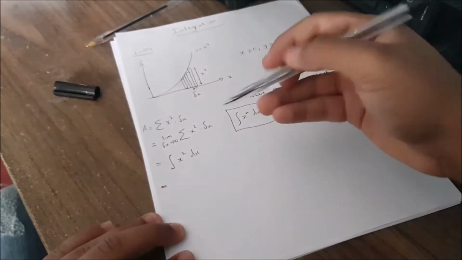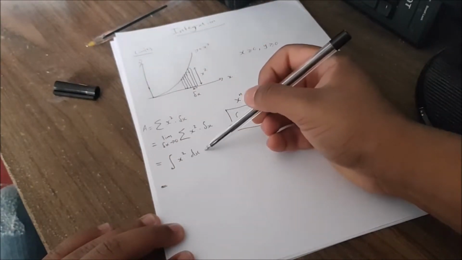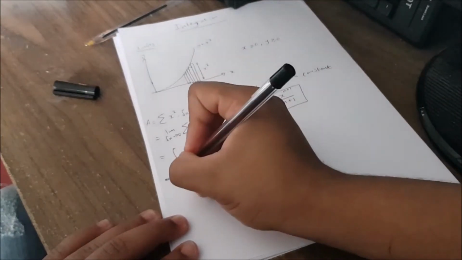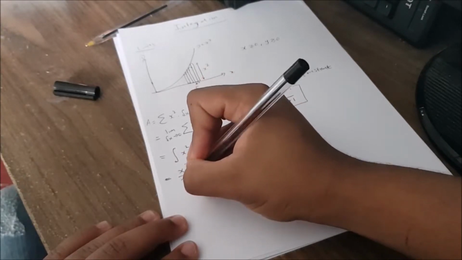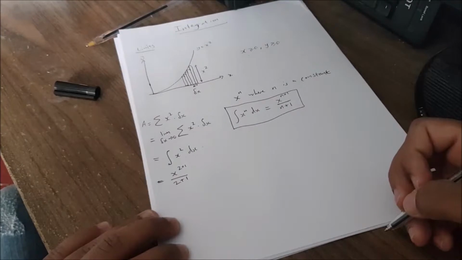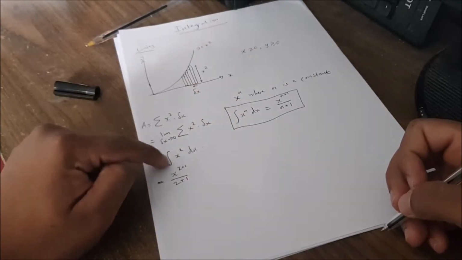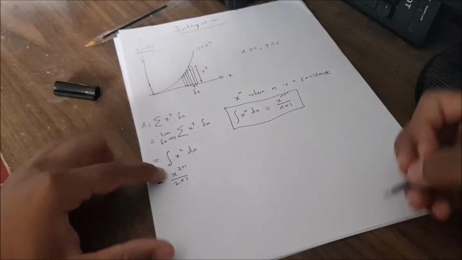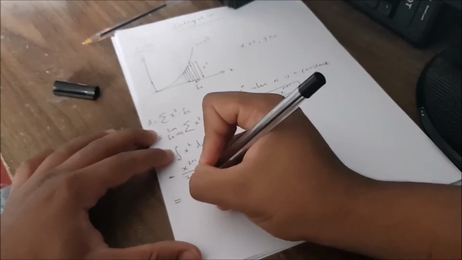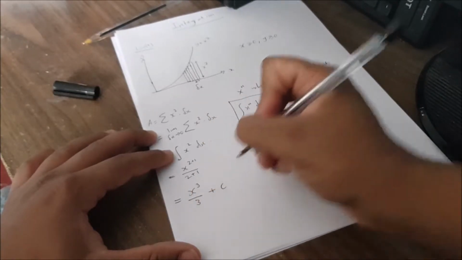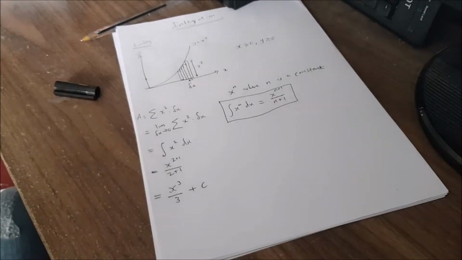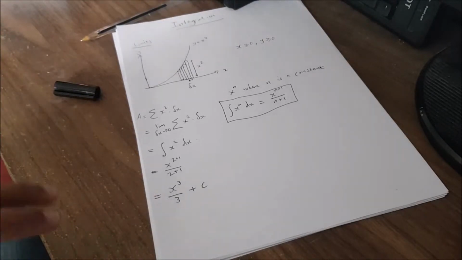So, when we integrate x squared with respect to dx, we will get x to the power of 2 plus 1, all divided by 2 plus 1. So pretty much our n in this case is 2. Then we will get an answer of x cubed over 3 plus c, where c is an arbitrary constant, because this is an indefinite integral, so we don't know what the boundary conditions are. This is the general solution, not a particular solution.